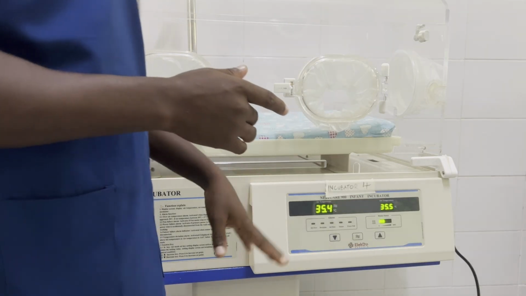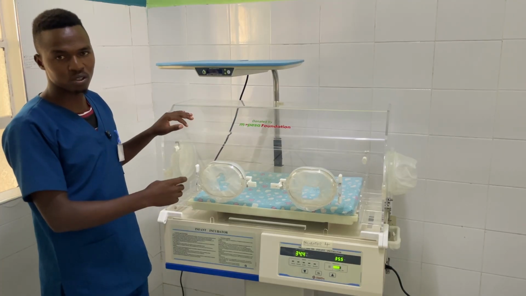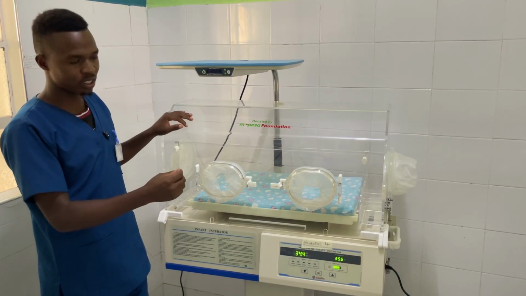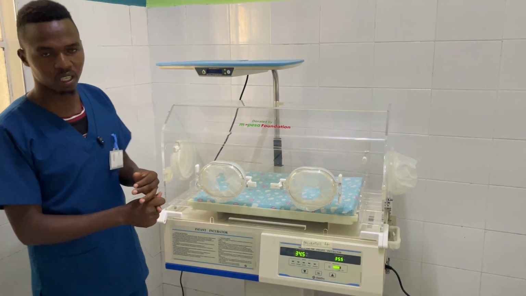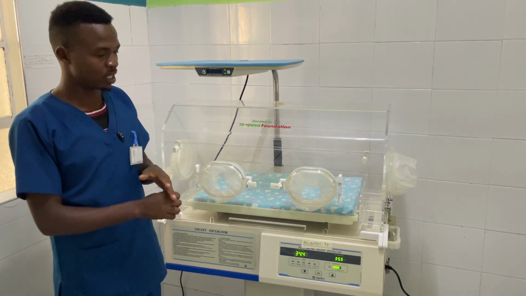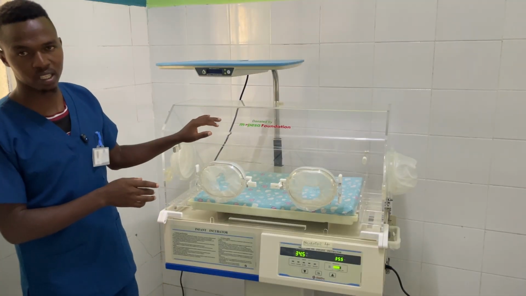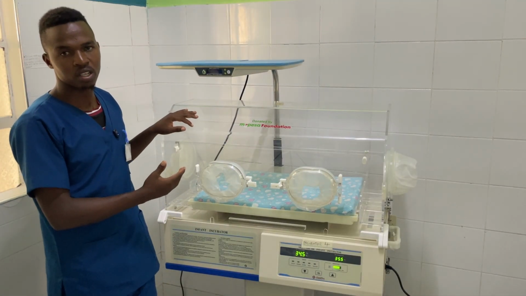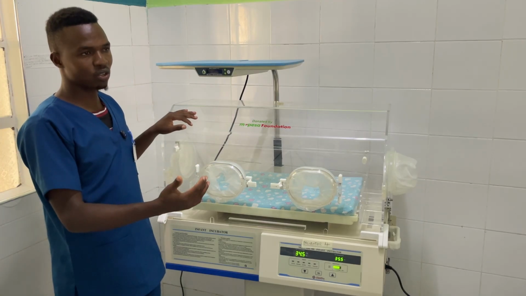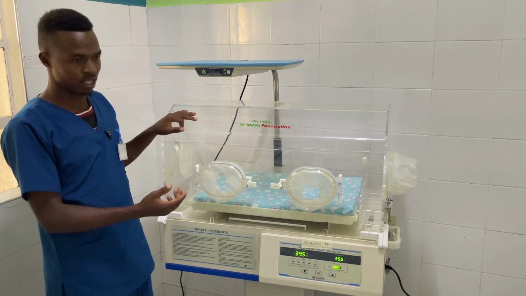Check your incubator. In case it's not working, you can call either the nurse you're working with or the maintenance office. In case you have come in, you have switched on your machine, and it's not working, it may have some fault. If you are trying to warm it and the temperatures are not rising, they're still low, know that there is something not working well with your machine. So you have to call the assistants or the qualified nurse for quick assistance.